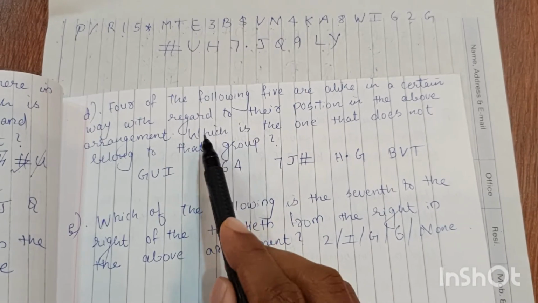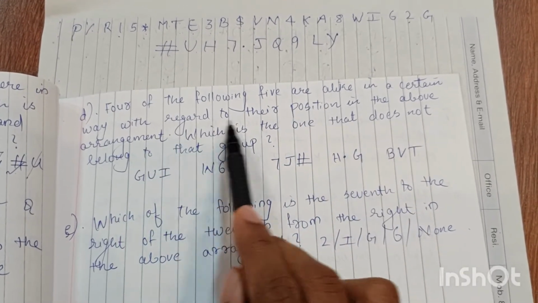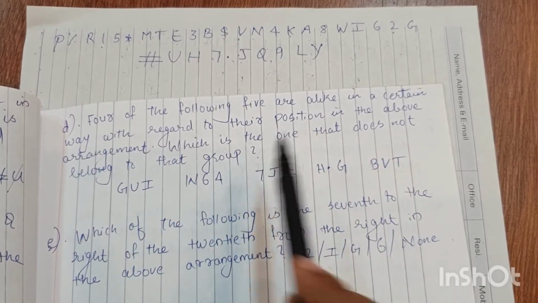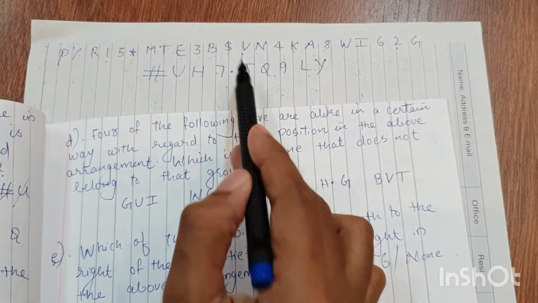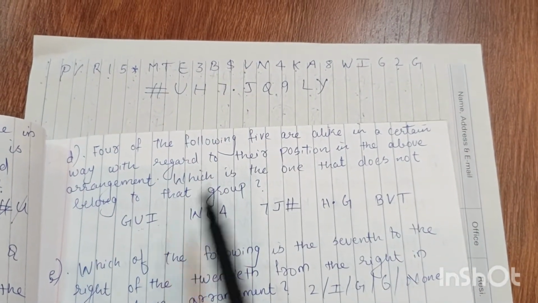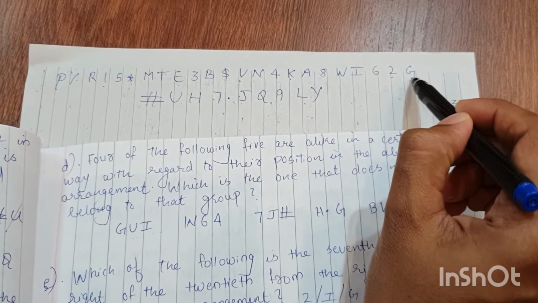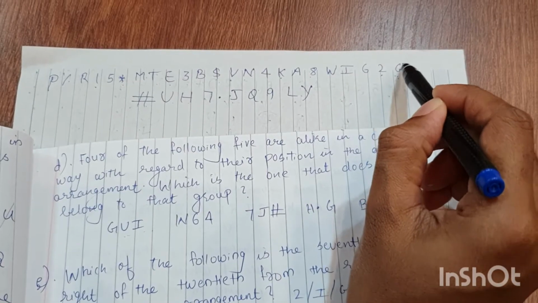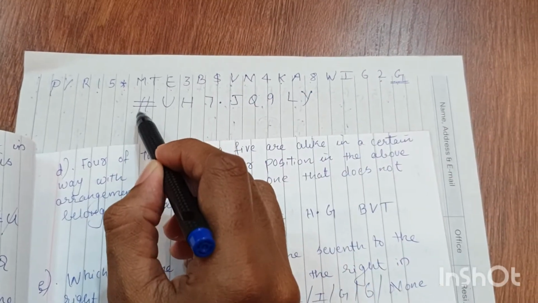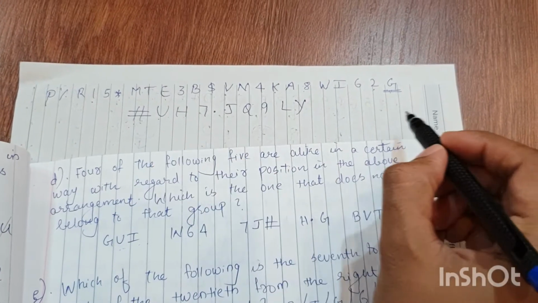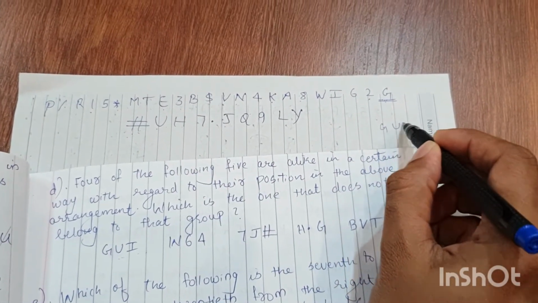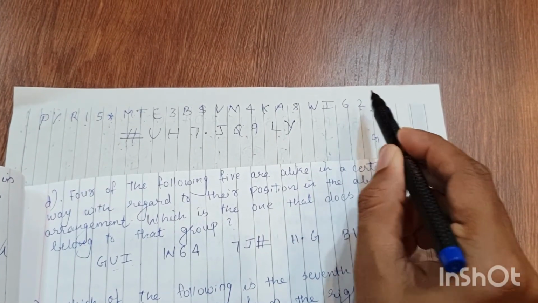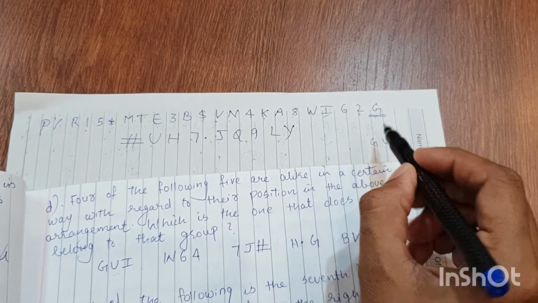Next question is, 4 of the following 5 are alike in a certain way with regard to their position in the above arrangement. Which is the one that does not belong to that group? Okay, so we can check. This is the series, and first one is GUI. In GUI, what they have done, after G they eliminated the next element, then wrote U. G, eliminated the next one, then wrote U, and to the left of G what they have written, eliminating the next 2 elements, then they have written I. Understood?